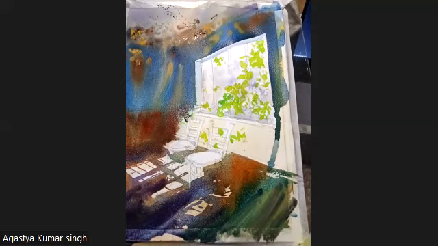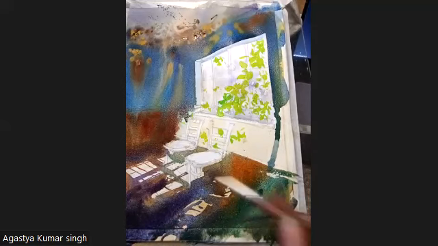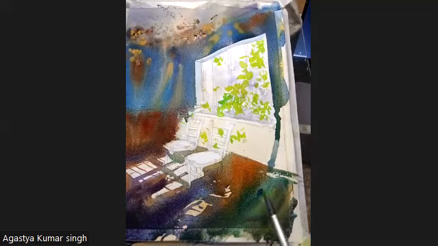Just first you did yellow, right? On the right side. No, it's Prussian blue with yellow. You mixed it in the palette? Yeah, I mixed it in the palette only.